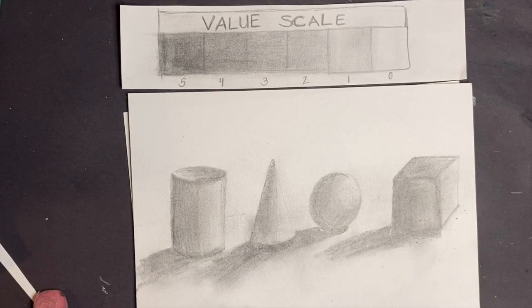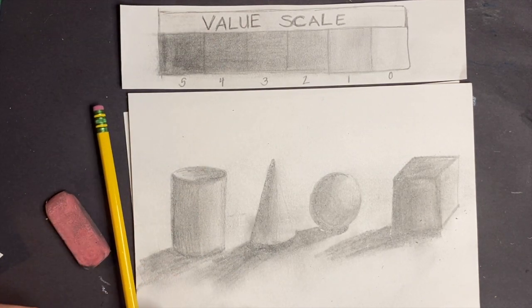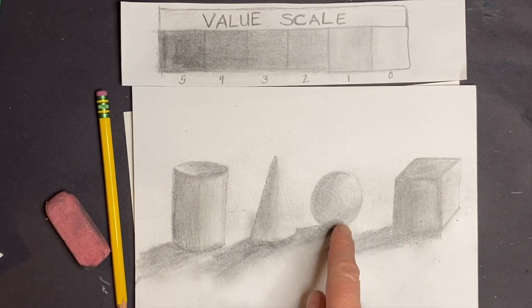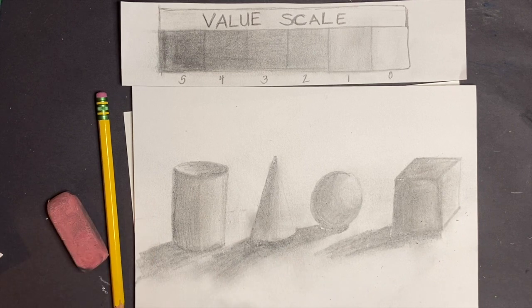Hello artists, we are going to create form using a value scale and shapes. So today we need a pencil, an eraser, and paper. It could even be the eraser on your pencil. And we are going to draw shapes.